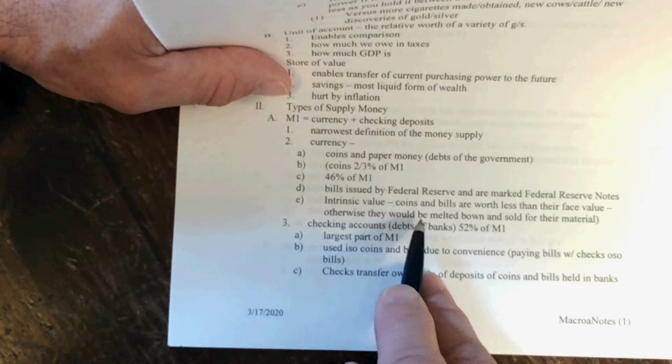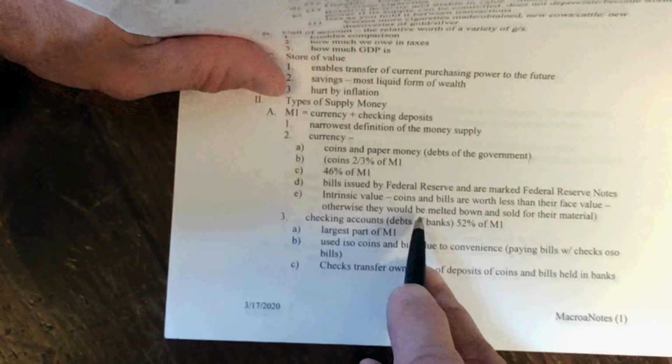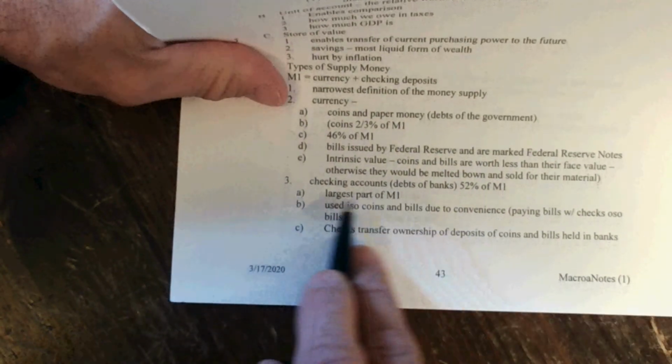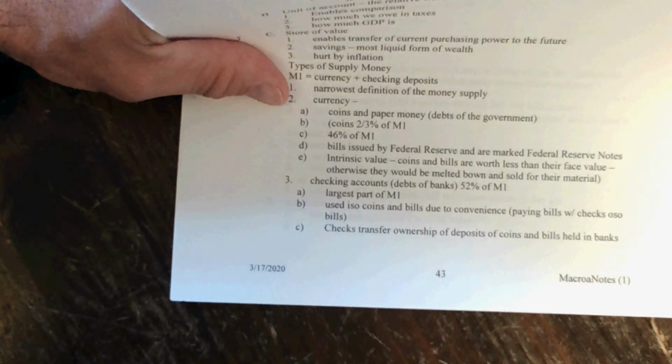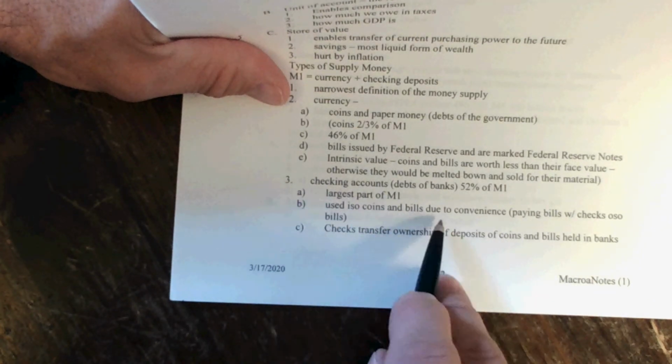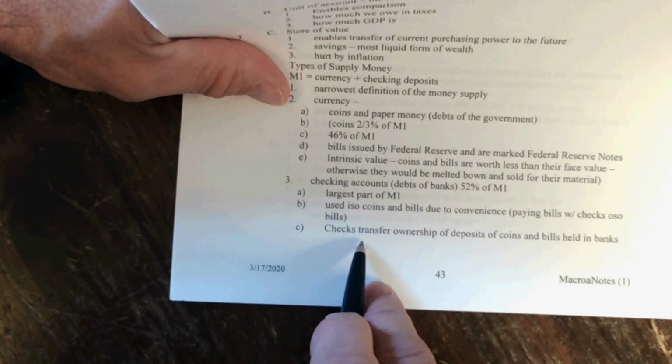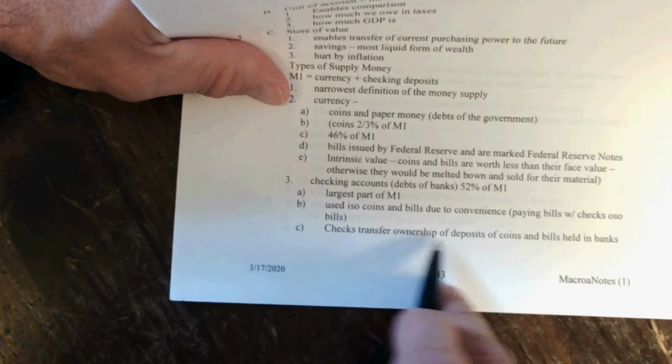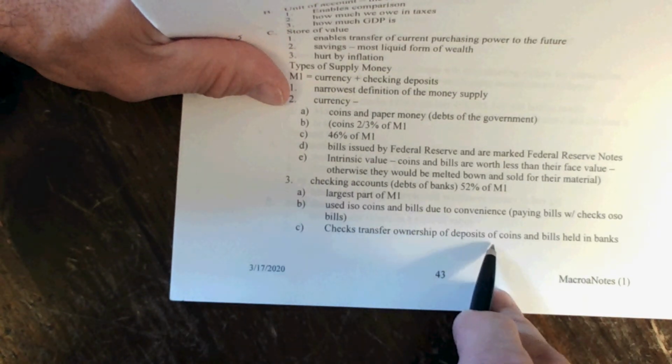You take it because you believe someone else will take it when you go to spend it. Checking accounts account for approximately 52% of M1. It's the largest part. Checks are more convenient than cash and coins sometimes. And checks transfer ownership of deposits that are held in the bank to whomever you write the check to.